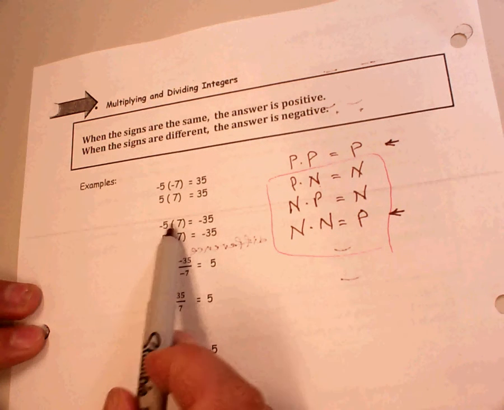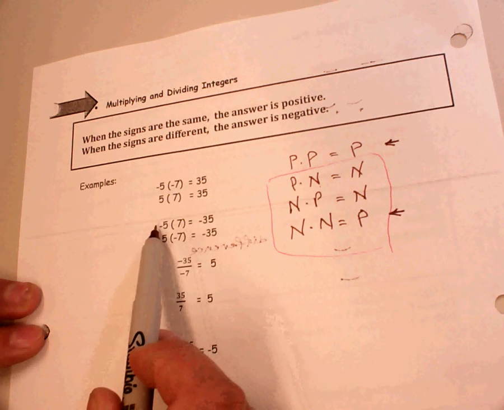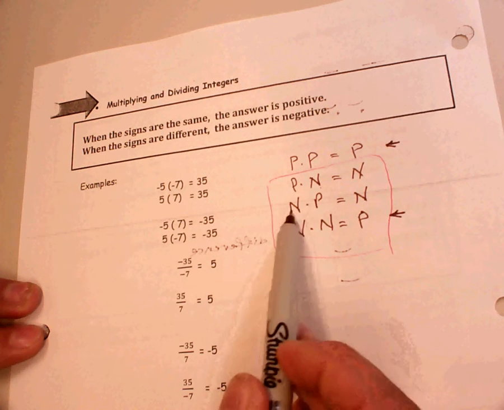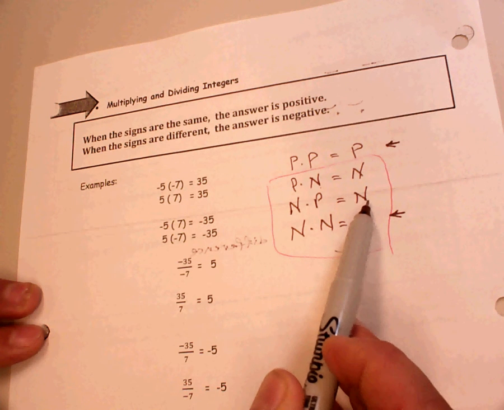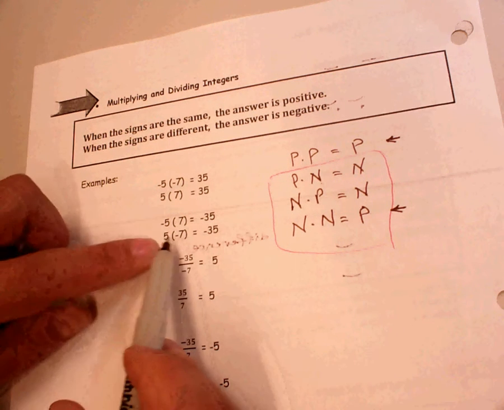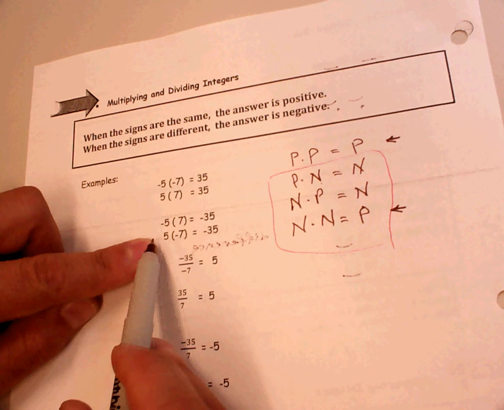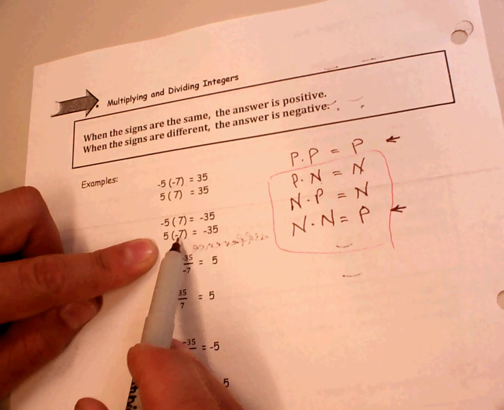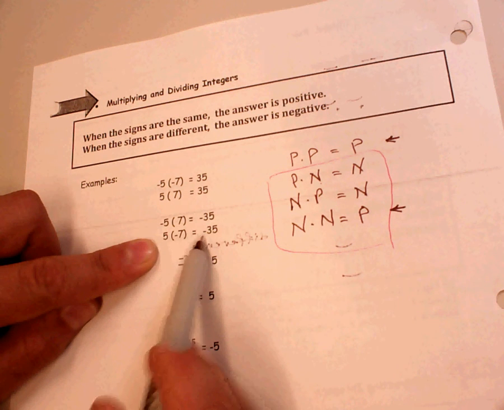Next example, negative 5 times positive 7. Negative times positive is negative, so I decide on my sign. 5 times 7 is 35, so the answer is negative 35. If you were to have 5 times negative 7, positive times negative is negative, and 5 times 7 is 35, so the result is going to be negative 35.